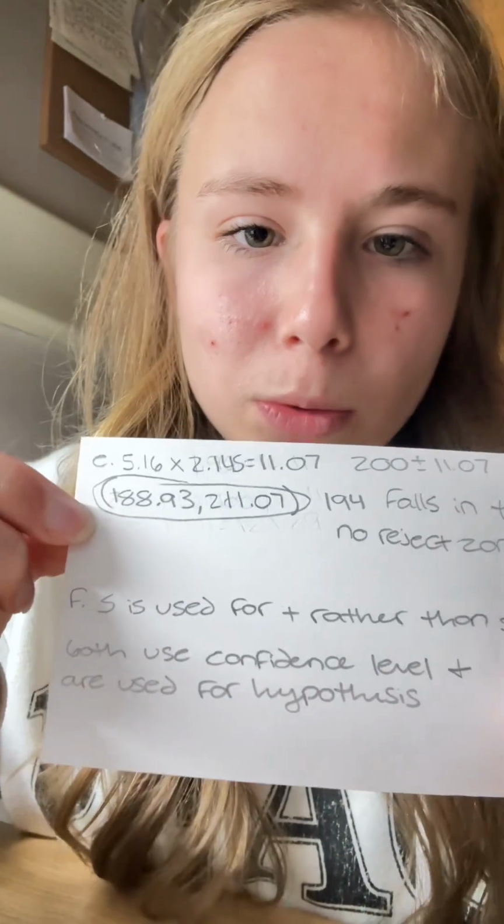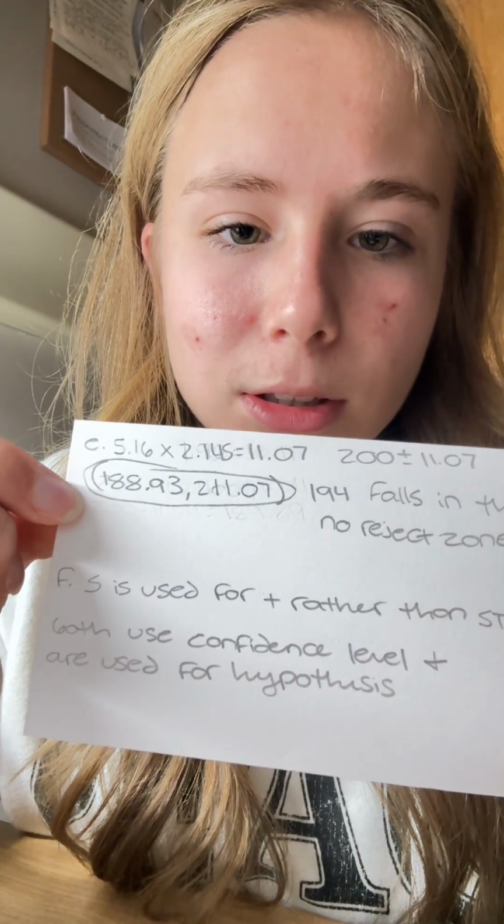The 5.16 comes from the 20 divided by the square root of 15, which is the standard error. So you're going to multiply those, and you get 11.07. You're going to do the same thing, 200 plus and minus 11.07, and that gives you this interval right here: 188.93 and 211.07. And 194 is the x bar, and that falls in the no reject zone because it's between these numbers. So that's how we know we fail to reject it.